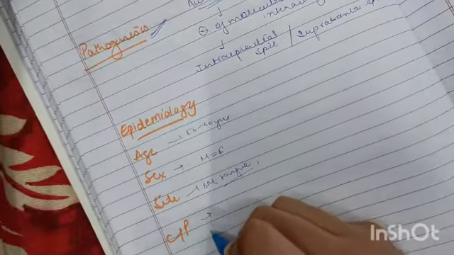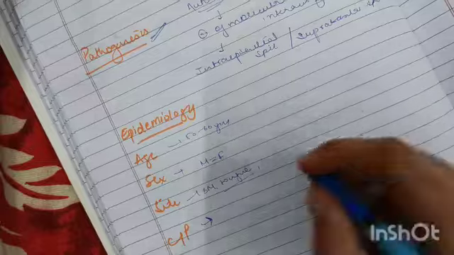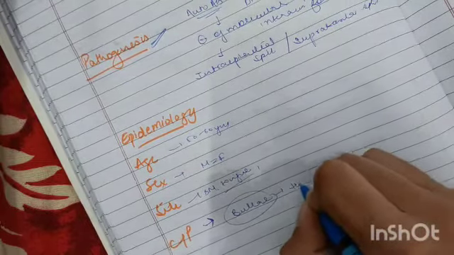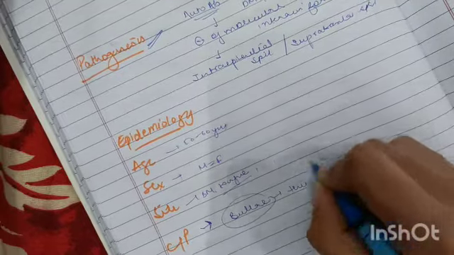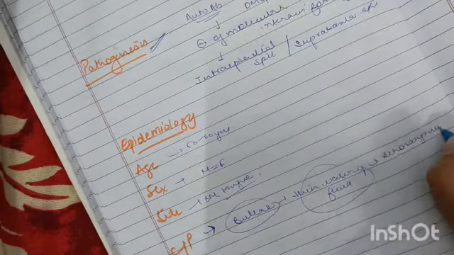Now coming on to the clinical presentation. First of all, we see the appearance of bullae. These bullae contain a thin watery fluid, which further converts into a serosanguinous or a purulent fluid.